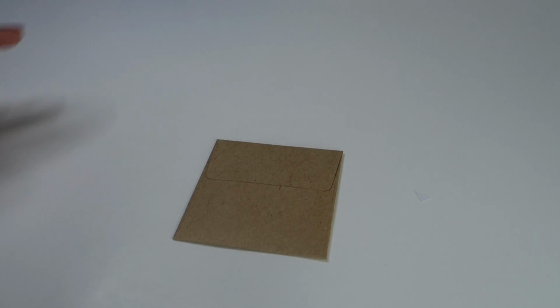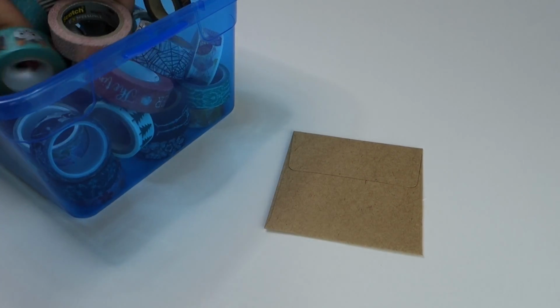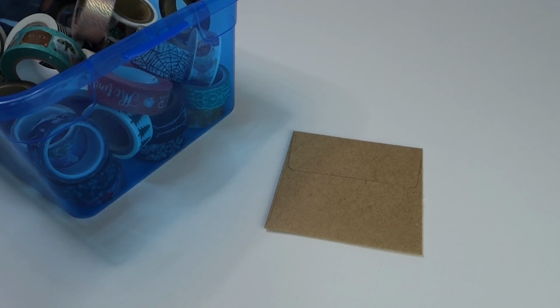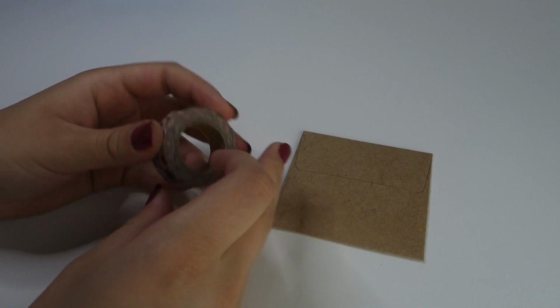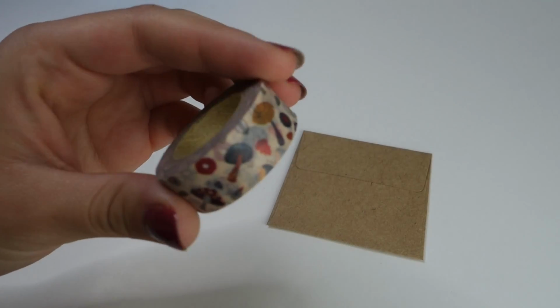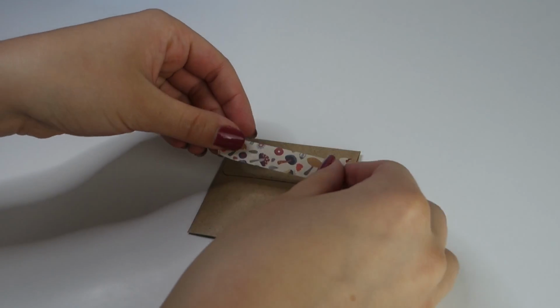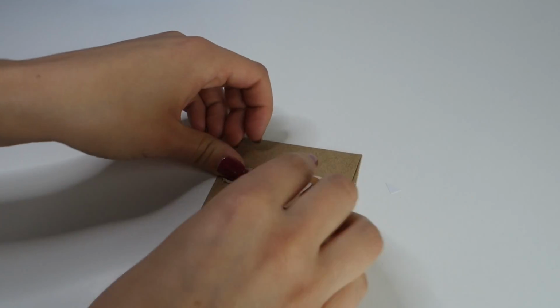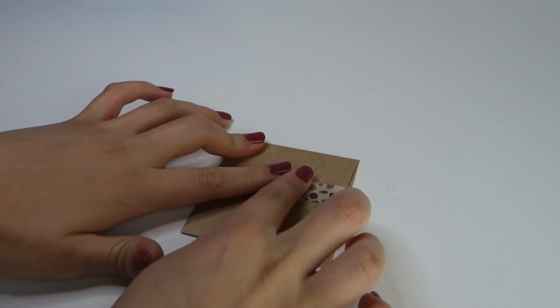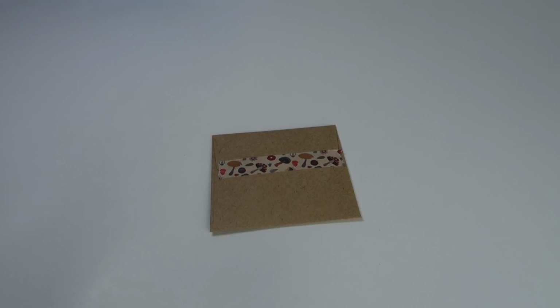I like to seal it with washi tape, and even though washi tape isn't very strong, I still think it gives a nice touch. So here's my washi tapes. And if you know me at all, you'll know I love mushrooms, so this is the washi tape I'm gonna go with. And then press it on there. Try to get it nice and centered somewhat. There's that. And you could stop there, but I like to add a few more touches.